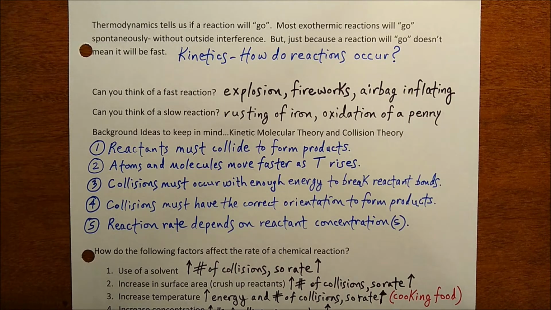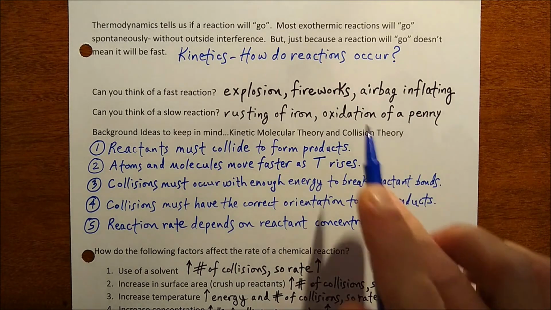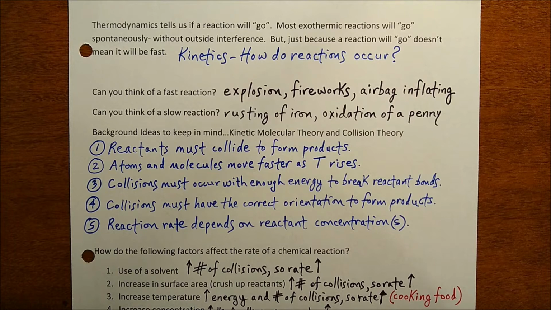As you know, we have fast reactions and slow reactions. Some examples of fast reactions are explosions, fireworks, airbags inflating. I've had the unfortunate experience of having an airbag inflate. It's a very violent chemical reaction, very fast. It occurs on a millisecond scale. It has to in order to save your life, but that's a chemical reaction that releases a lot of nitrogen gas very quickly. So those are fast reactions.